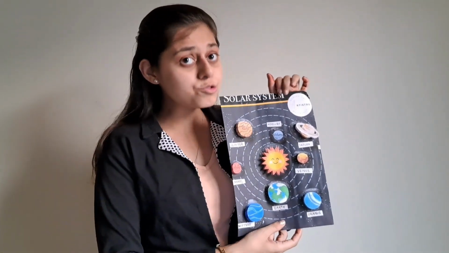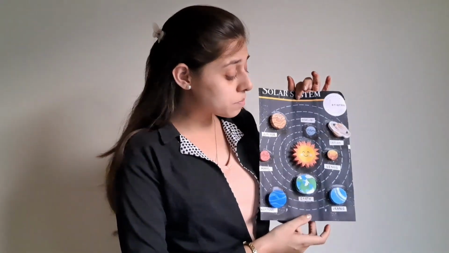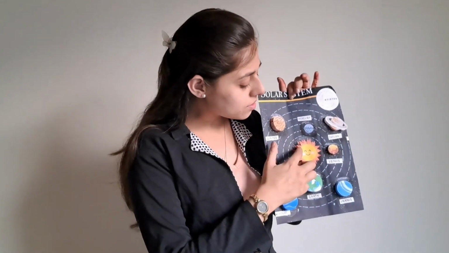So here comes mass in the picture. Kids might ask, ma'am, what is mass? I'll explain that mass means the amount of matter an object has. The sun is very big compared to our mother earth because it has more matter, or more things inside, than mother earth.